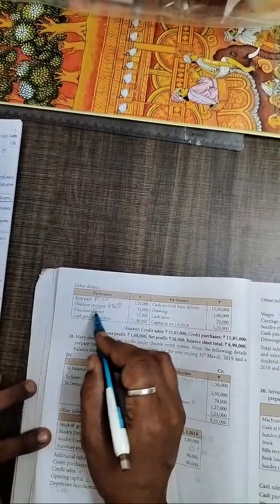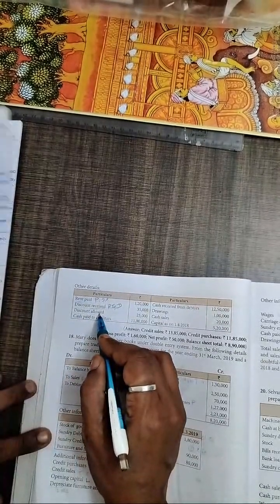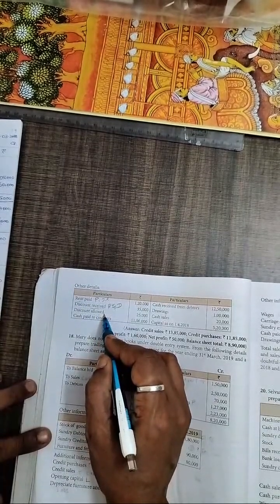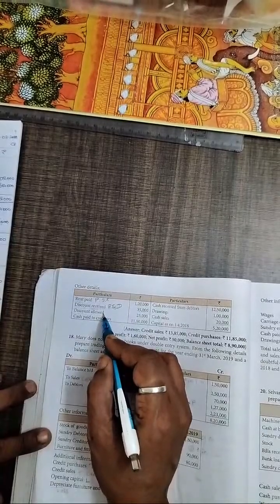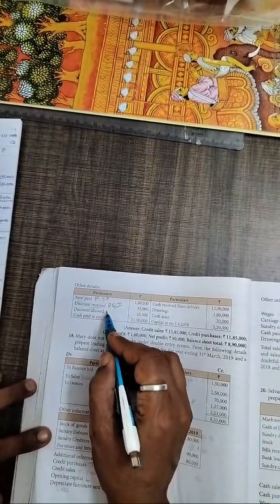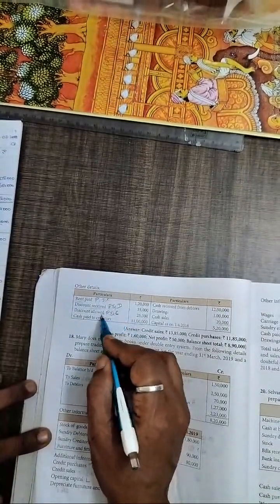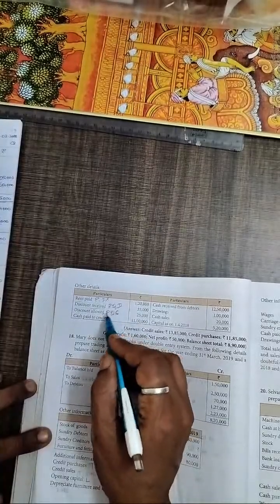And in opposite, discount allowed. You have to allow a discount to your customer. This is a loss. This is an expense. So where does it go? It goes to the debit side of the profit and loss account. Okay, it's a payment. So it will be posted in two accounts, the profit and loss account and the total creditors account.